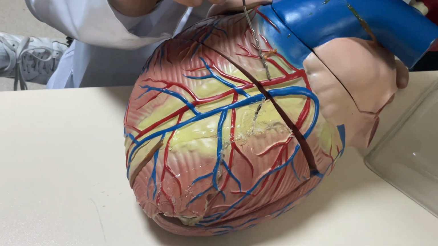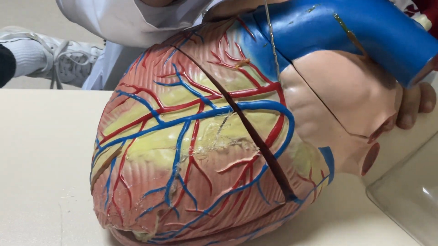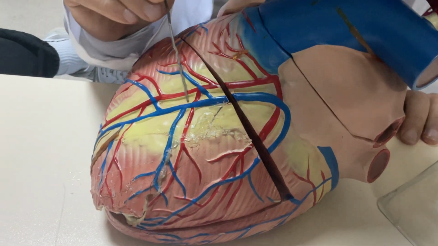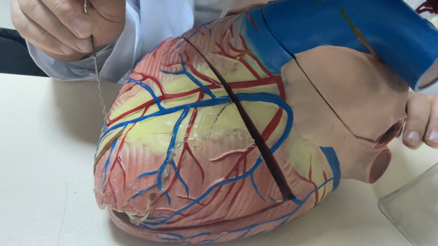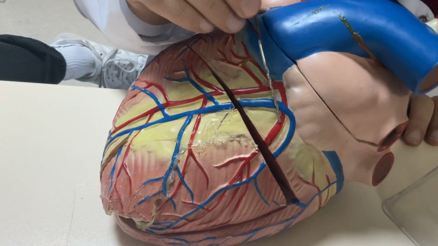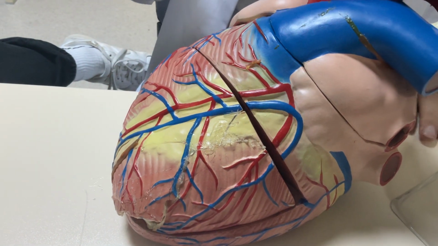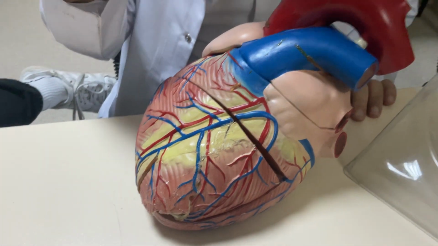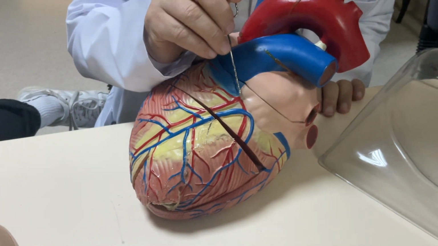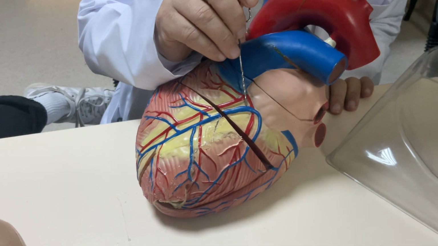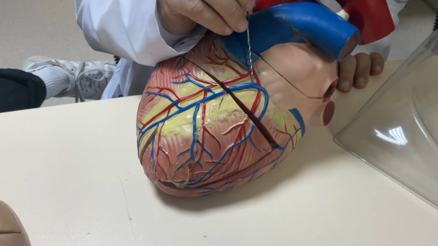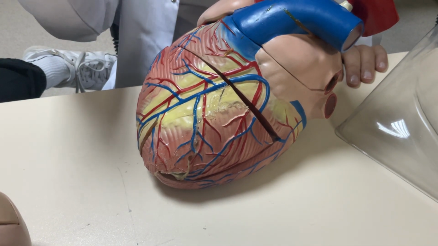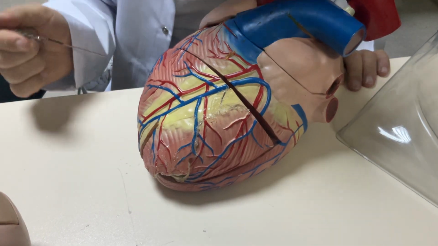At the bifurcation, the left coronary artery splits into the LAD, left anterior descending artery, and the circumflex artery. Again, sometimes the first diagonal artery arises from the bifurcation. In this case, we have trifurcation, meaning splitting into three.